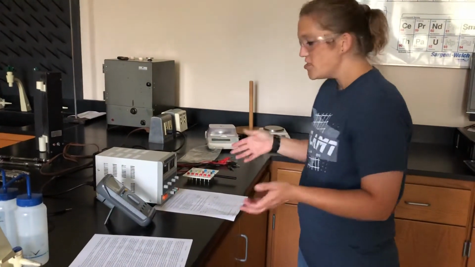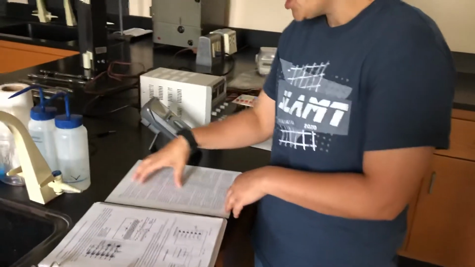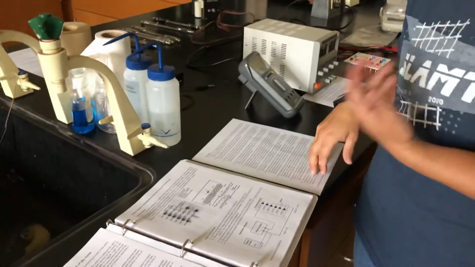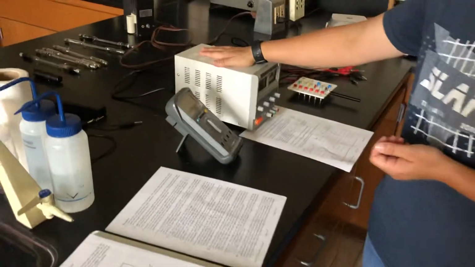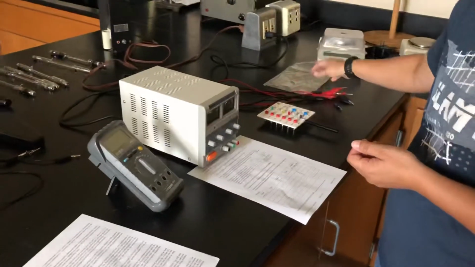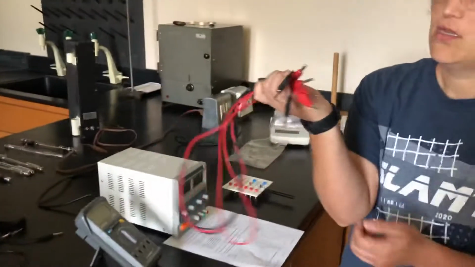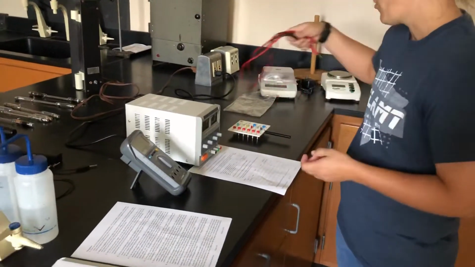So first thing we need to do is set up all this madness, right? I have the procedure, so I'm going to read through it. There are 4 working pieces. Like I said, we have our DC power supply, our multimeter, our photodiode panel, and then a bunch of little connectors so that they can have all the power running through.